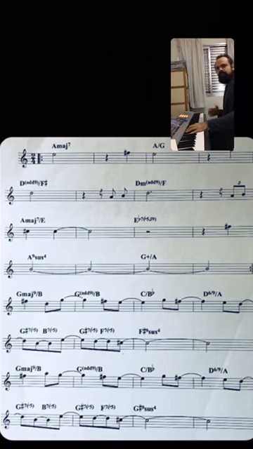This part, no problem. I use different. Let's try to use the better.